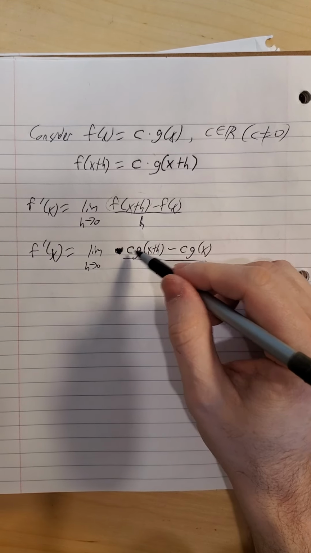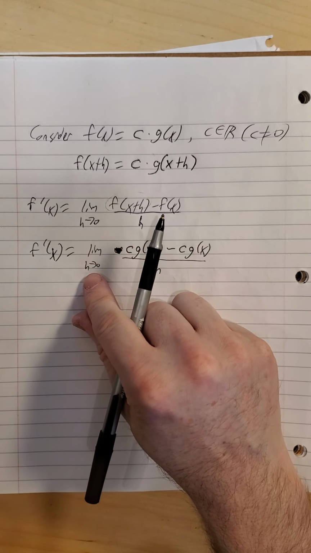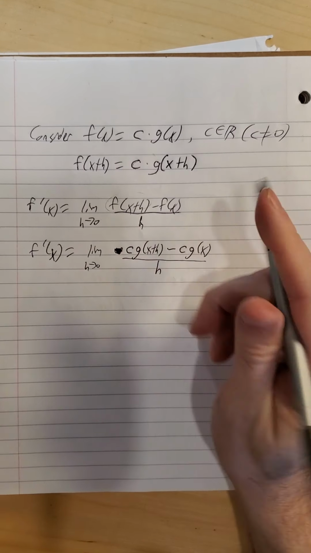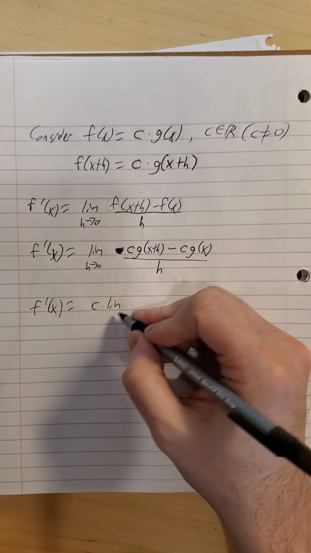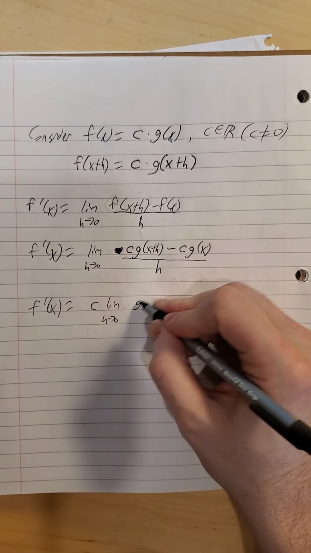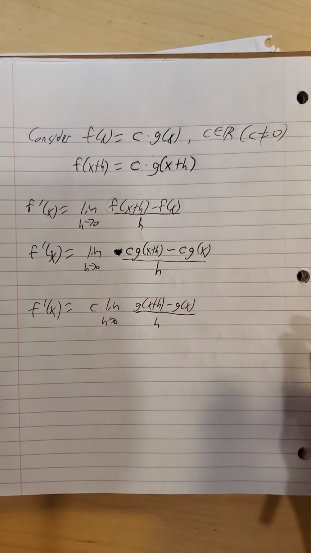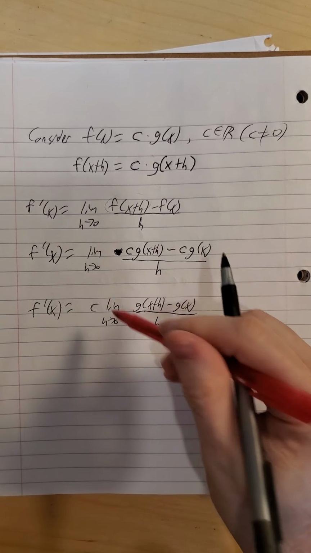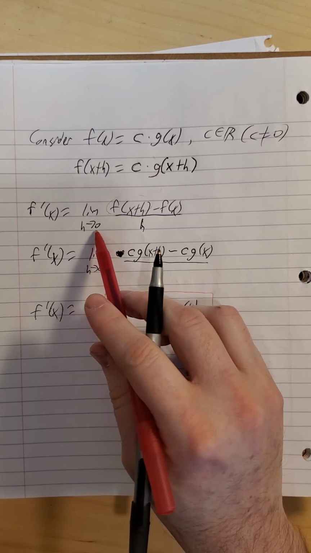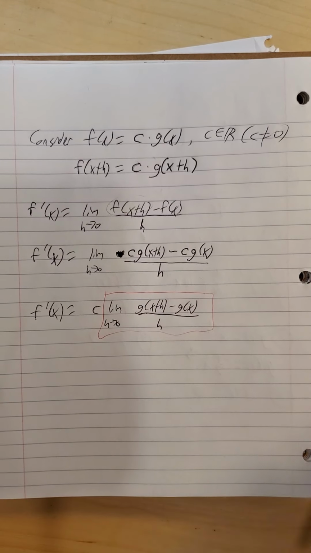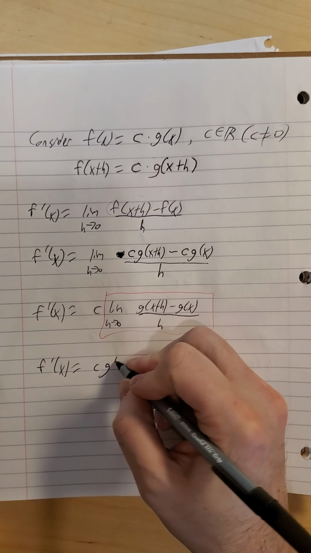So you might notice that we can factor c from both of those. And since that's not going to be affected by h going to 0, we can in fact move it in front of the limit and say that f prime of x is c times the limit as h goes to 0 of g of the quantity x plus h minus g of x all over h. This definition should look familiar. This looks like just the plain definition for f prime, only with g's involved, so that is g prime. So f prime of x is c times g prime of x.